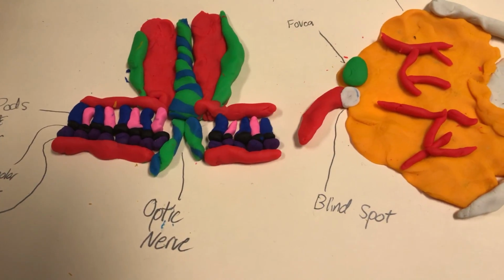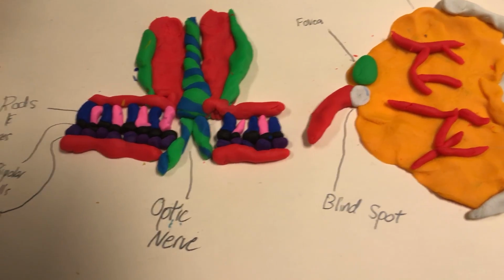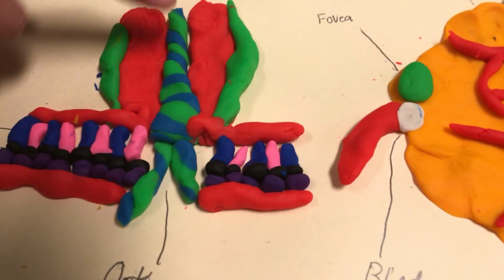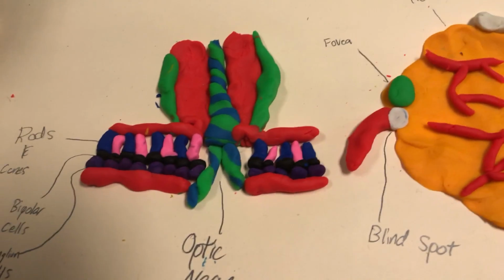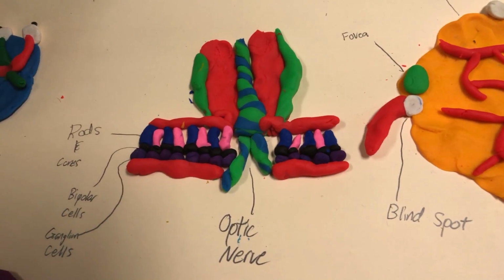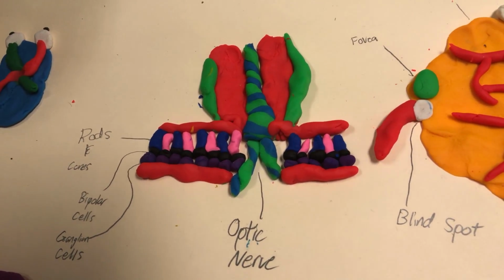So next we have the optic nerve, which is this twisty thing right here. And that's responsible for sending the information of the car you just saw to your brain for processing.